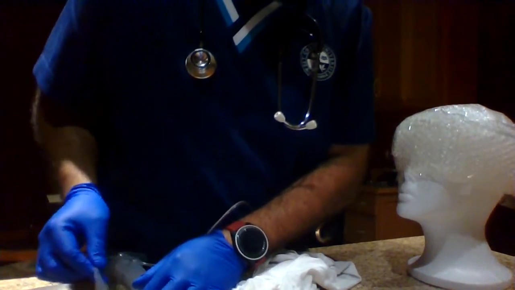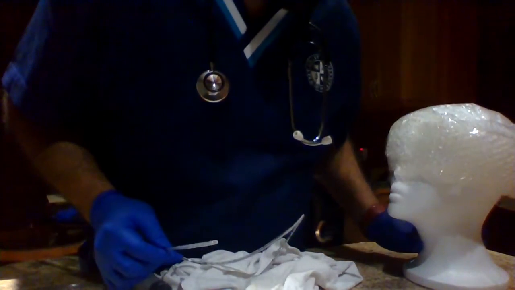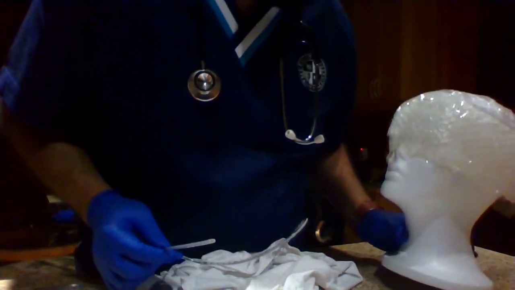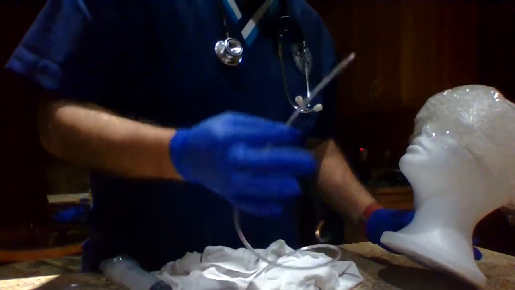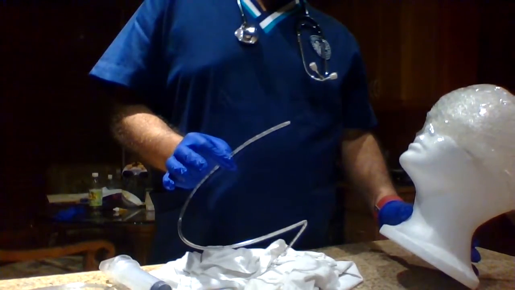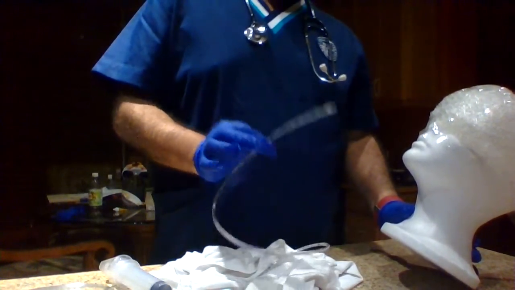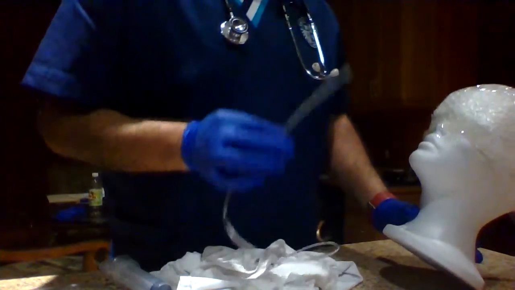Pretend we lubricate four inches. So now we're going to ask the patient to slightly flex their head backward, and then gently we're going to insert the four inches. This is just a clean technique. It doesn't require sterile gloves. I forgot to say that.